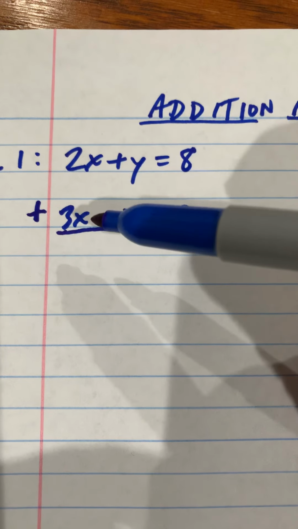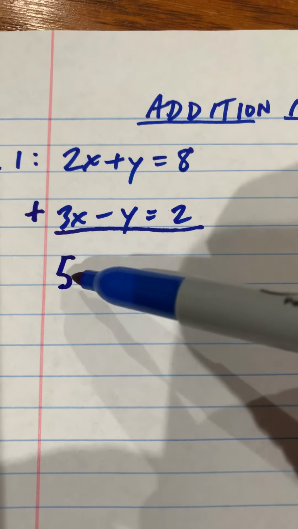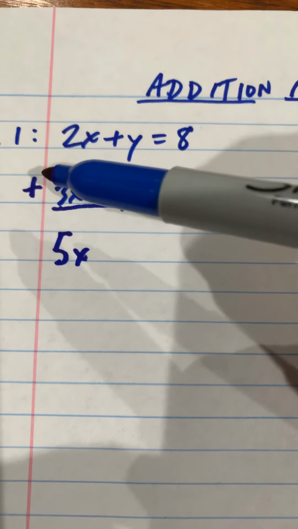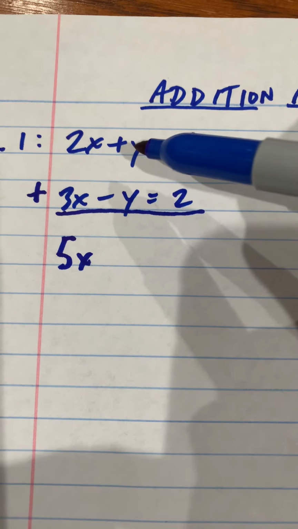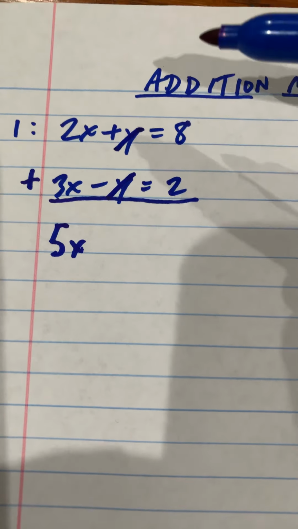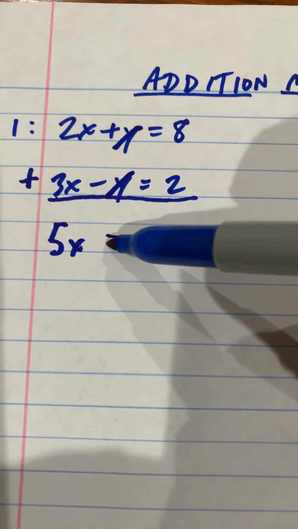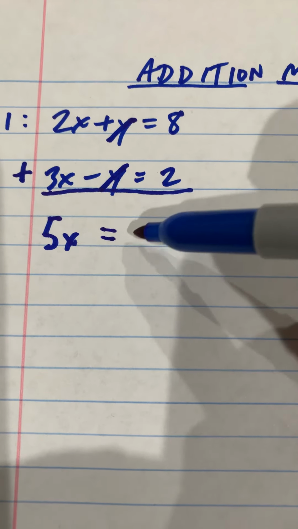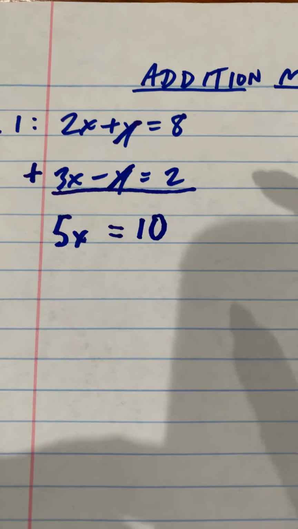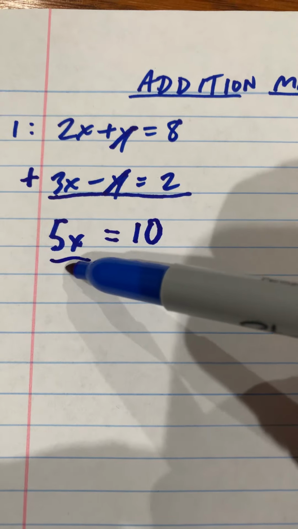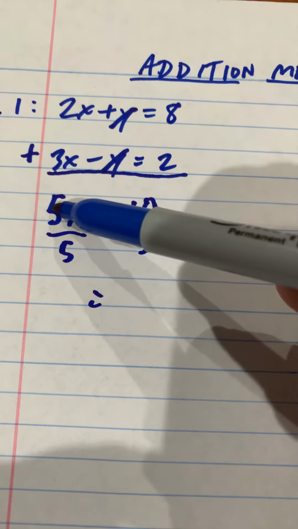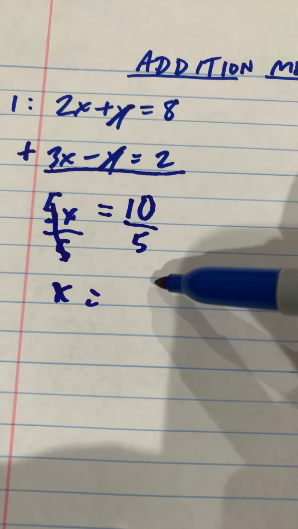If we're adding, then 2x plus 3x gives us 5x, all right? Positive y plus negative y is the same thing as saying y minus y. Well, those cancel, which is what we want. And then we have equals 8 plus 2 equals 10. Now we can divide both sides by 5, and we have x equals 2.